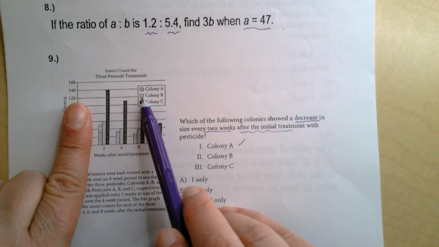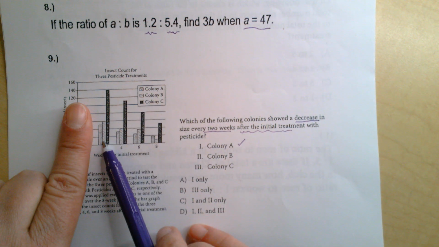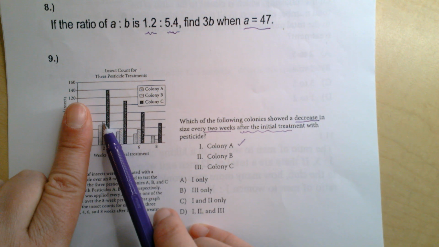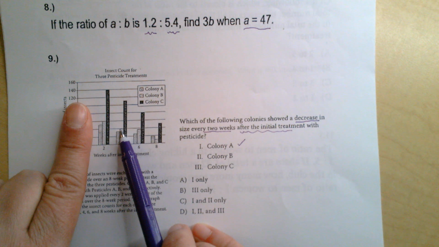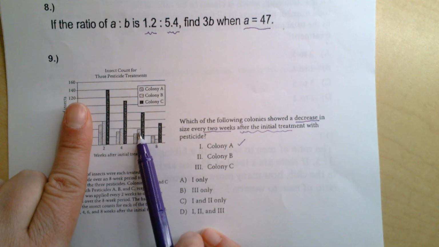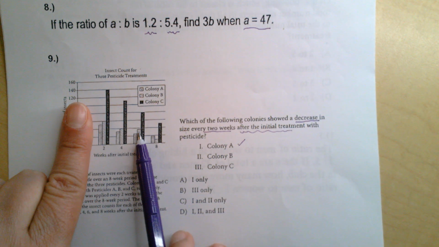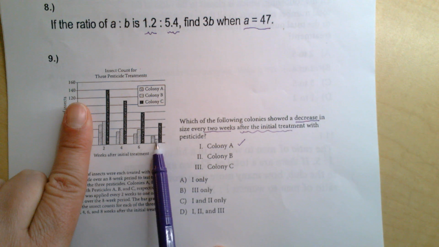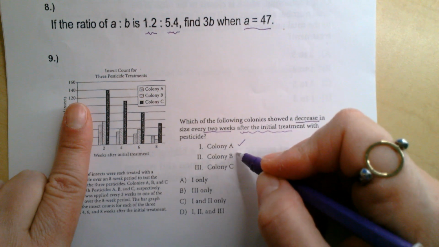Colony B is this kind of dots. So that's the second colony right here, the one in the middle. Let's see if that decreased. So it went from here to here. Okay, that decreased. That decreased. And that decreased here too. Did it decrease here? Yep, it went down as well. Okay, perfect.